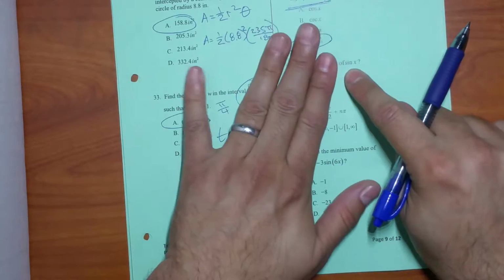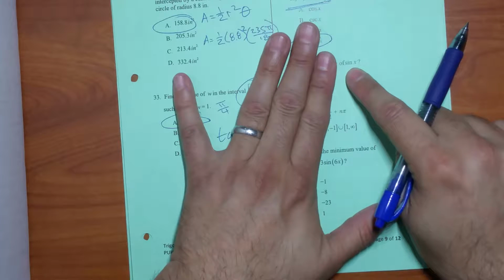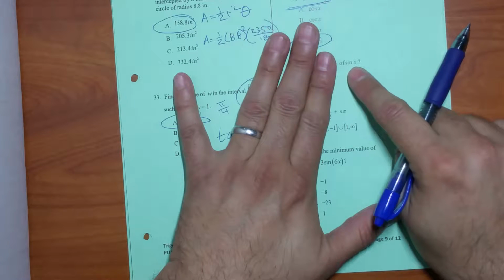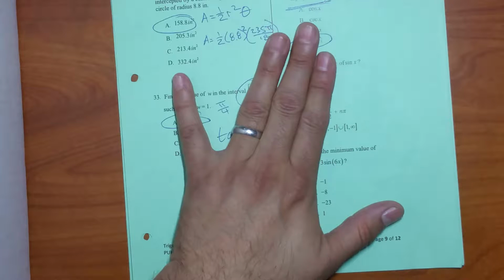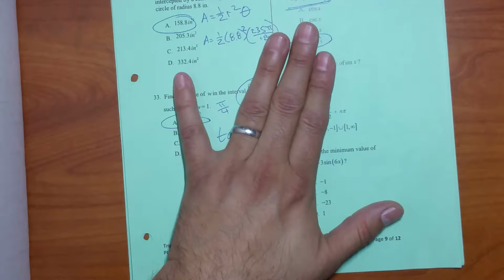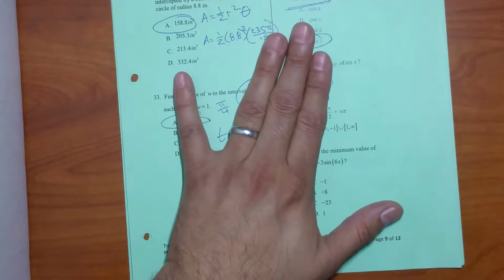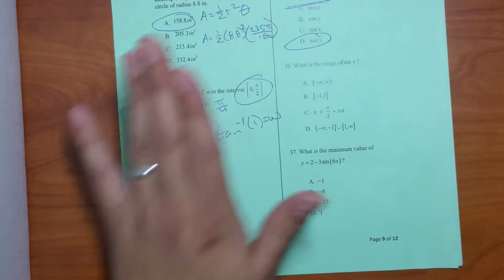Now, what's the range of sine x? So now, think about range is the y value. So that means how far up and down does it go? Now, the first thing I need to do is look at, what's the amplitude of this? 1. So what does that mean? It goes down to, and it goes up to? So my answer is?